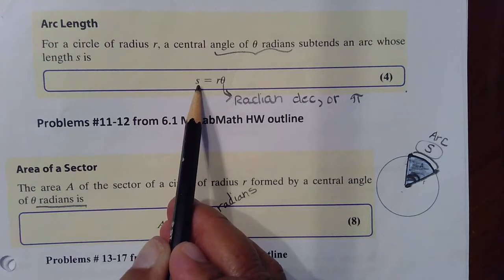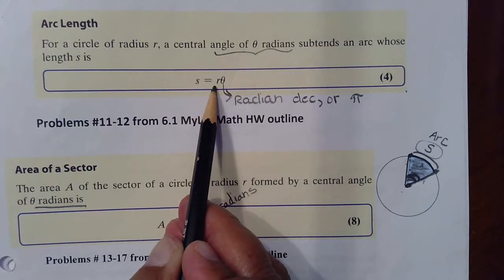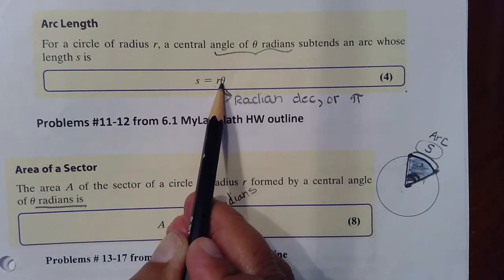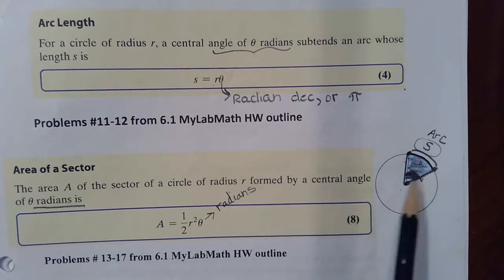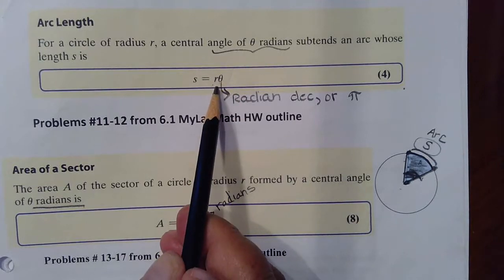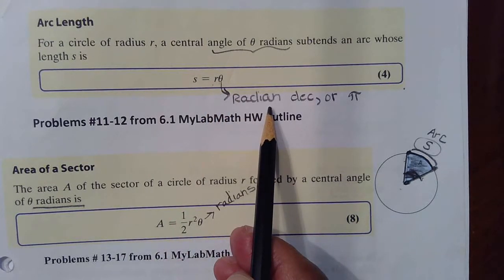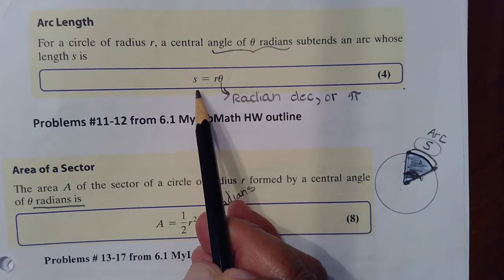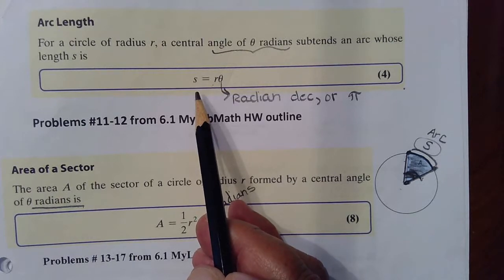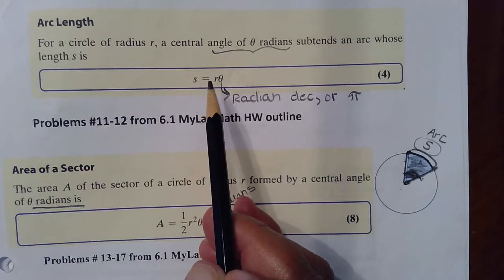So to find a distance that is not linear, not a straight path, but rather a portion of a circle, you're going to need to multiply radius times the angle at the center of the circle, which is right in here. That's your theta right in there. The theta needs to be in radians, so it needs to be a decimal or a pi type number in order for you to use it in this formula. In fact, almost all the formulas you use are going to require theta to be in radian form, not degree form. So that if they do give it to you in degree form, you're going to have to convert it before plugging it in to this formula.